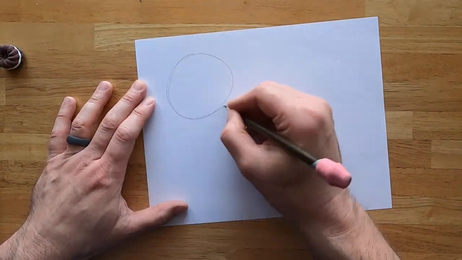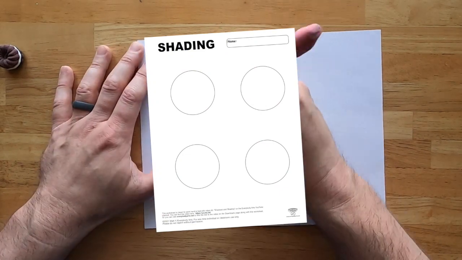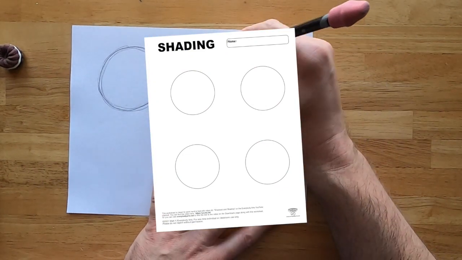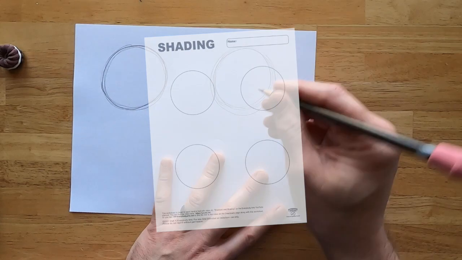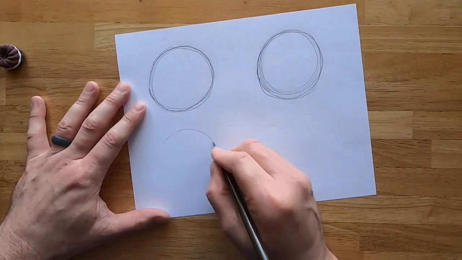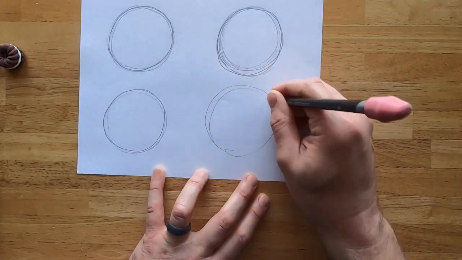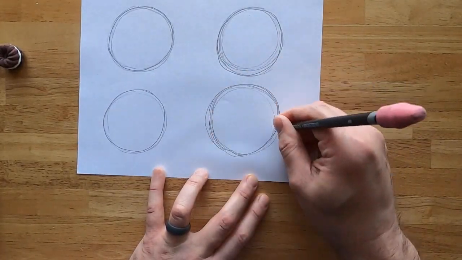For this next part, I have a template on my website that has 4 circles on it so that you don't have to worry about drawing them. You can just work on the shading and then, print out a couple of them if you want, and then you can practice one technique if you like one better than the others. But definitely feel free to draw your own. You don't have to download my circle templates if you don't want.